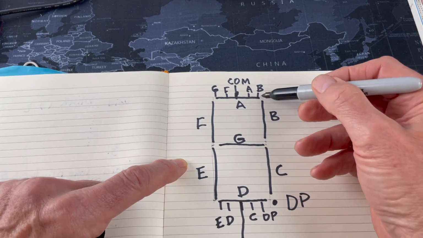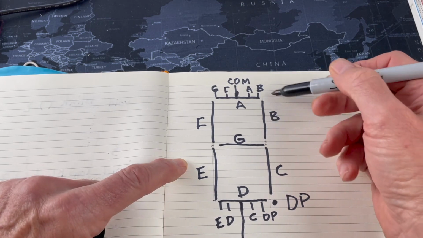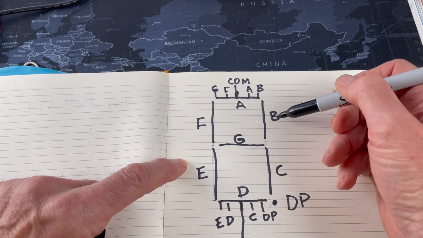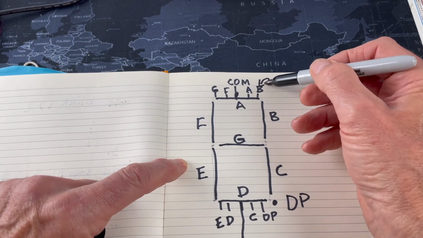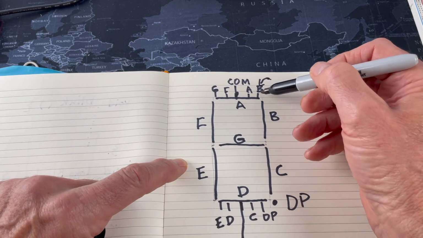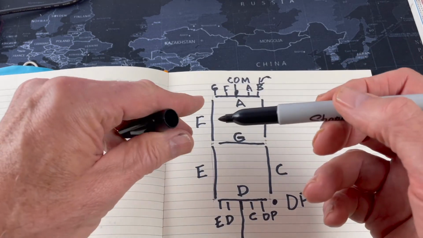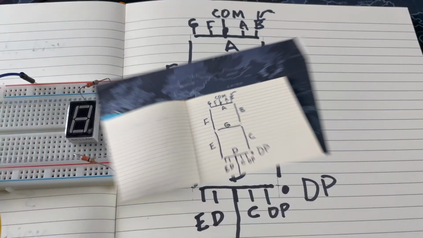Now, each of these segments is just a simple LED. So if you wanted to turn B on, you would do digitalWrite, whatever pin that's connected to, HIGH. If you wanted to turn B off, it would be LOW. So let's experiment with that for a minute.